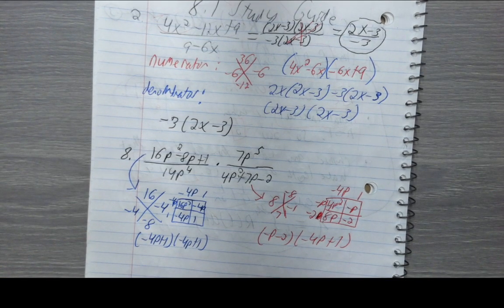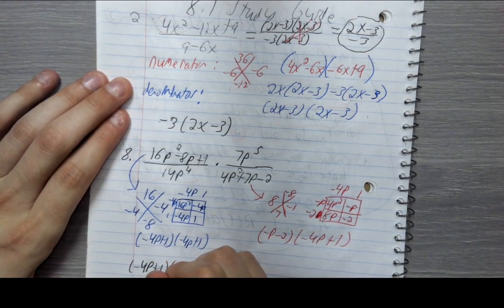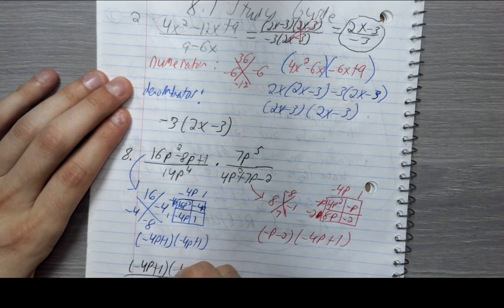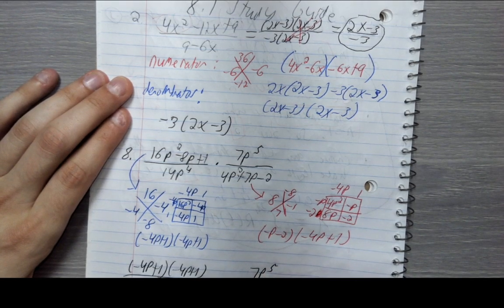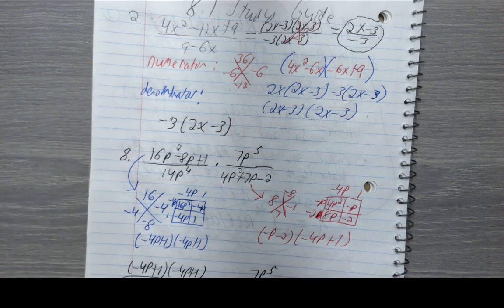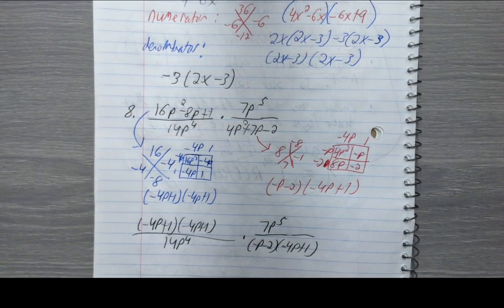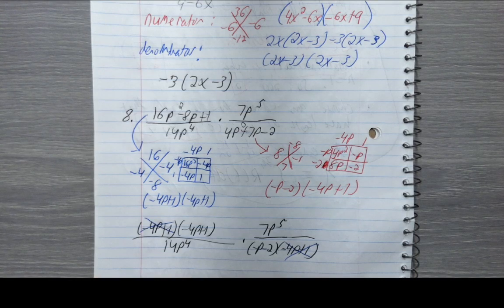All right. Now let's put all of these together. So the blue is going to be now negative 4p plus 1 times negative 4p plus 1 divided by 14p to the 4th times 7p to the 5th divided by negative p minus 2 times negative 4p plus 1. Move this up a little bit so you guys can see it. So I replaced the red and the blue with the actual factored forms. And now you can see I can start canceling at least something. Okay, I can cancel a negative 4p plus 1.